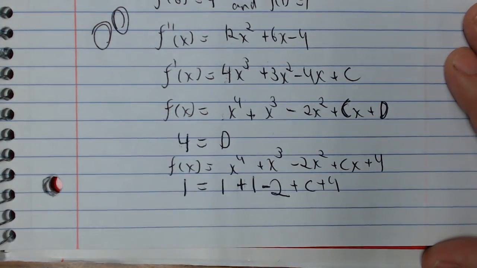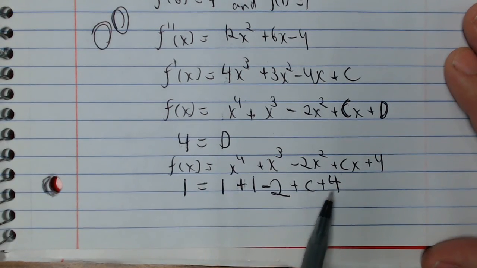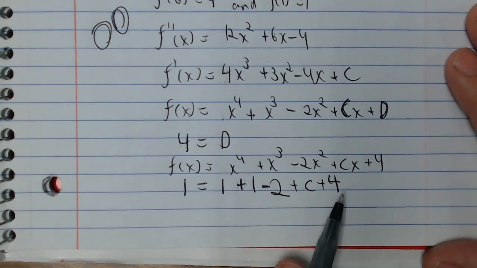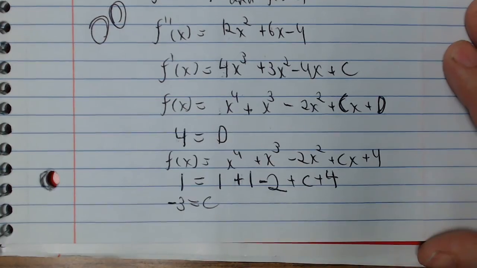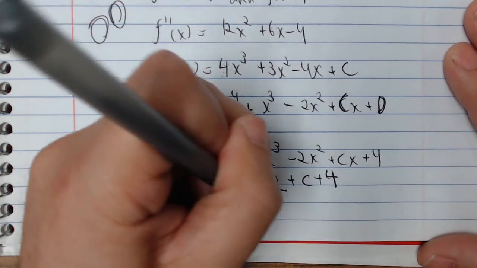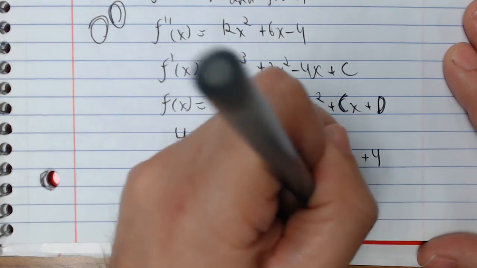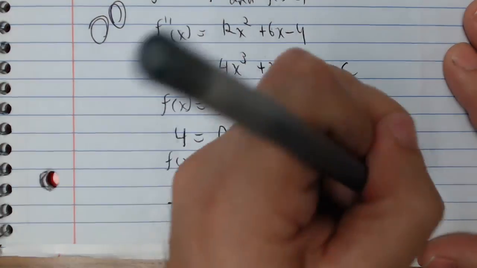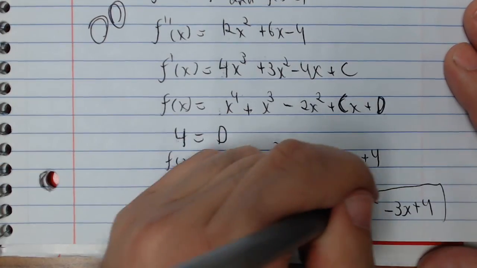Now we can simplify and solve for c. 1 plus 1 is 2, minus 2, that's gone, plus 4, so subtract 4 from both sides, and I get negative 3 equals c. So my final function f of x will be x to the 4th plus x cubed minus 2x squared minus 3x plus 4. And here's f of x.